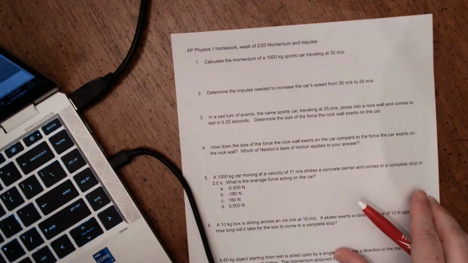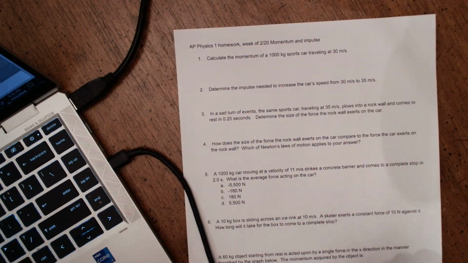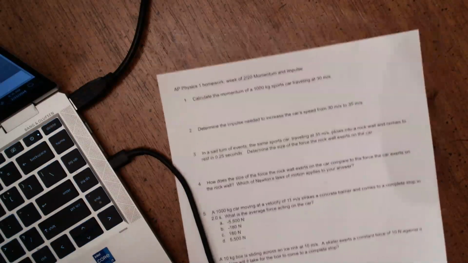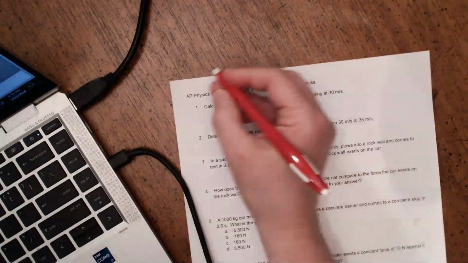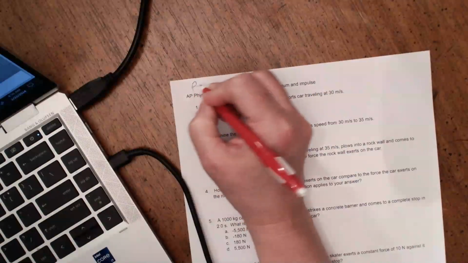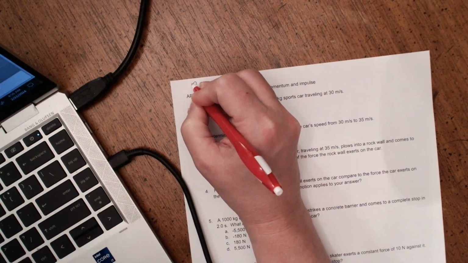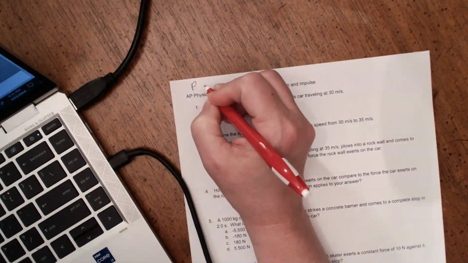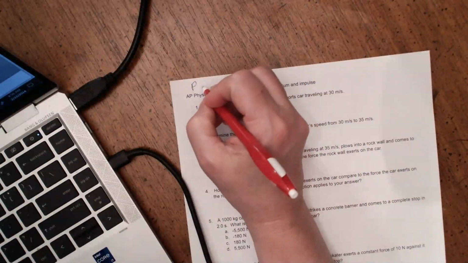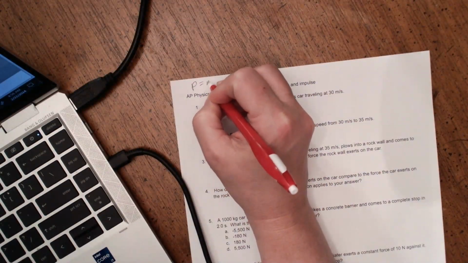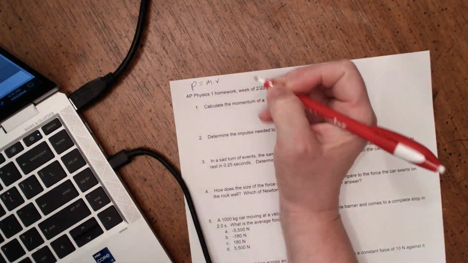Okay, I'm going to do some momentum and impulse problems. Just to remind us, because we just learned this, momentum's symbol is P. So momentum is mass in motion, or also how hard it is to stop a moving object. And it's just mass times velocity.